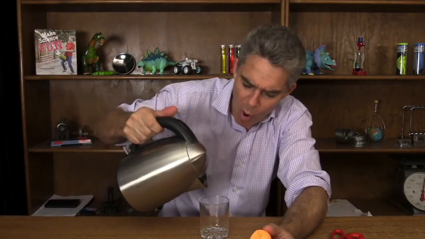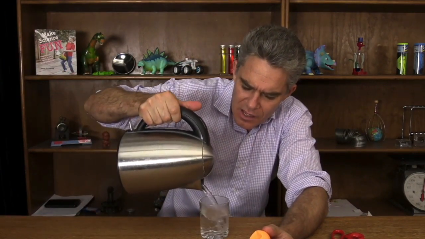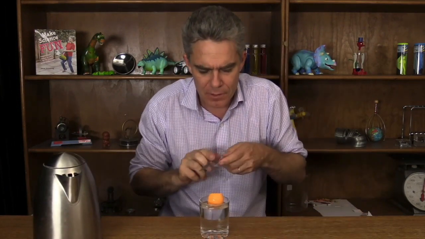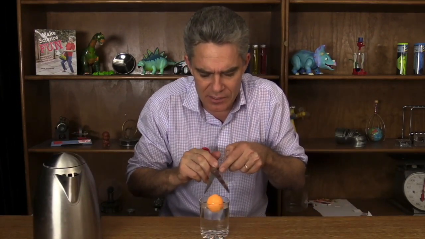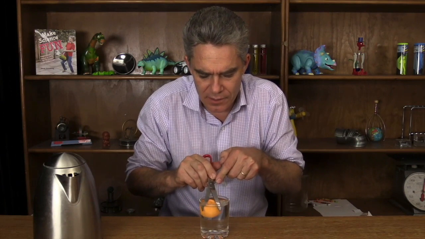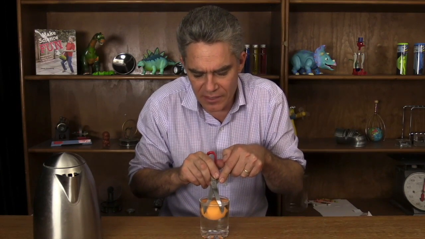Time for a science life hack. You've been playing ping pong, someone gives it a slam, and you get a big ding in the ball like that. Just can't play with it anymore, bounces everywhere. How do you fix it? Easy. Get some hot water from the kettle, pour it into a glass. Don't burn yourself. Put your ball in the water, push it under with a pair of scissors, like this. Wait 5 seconds, and bingo!